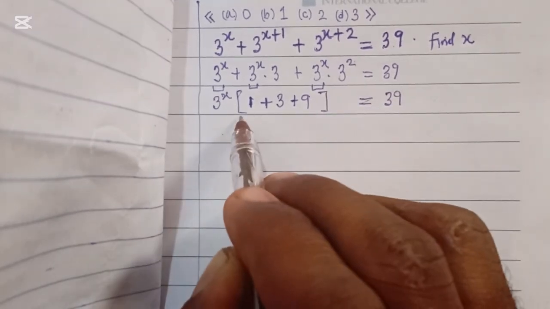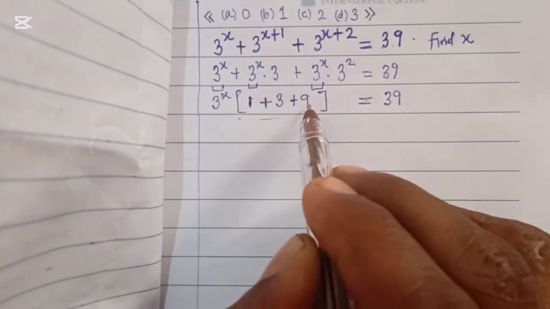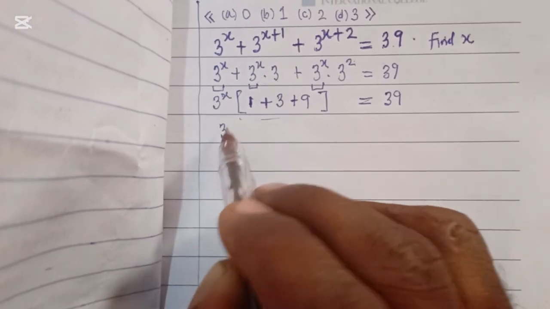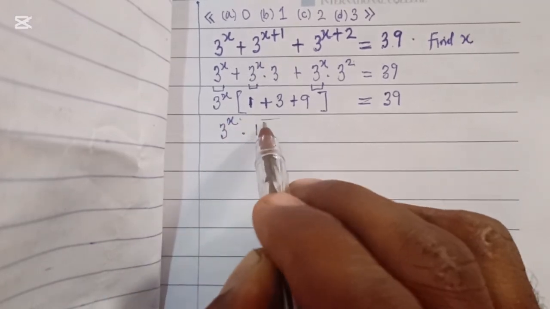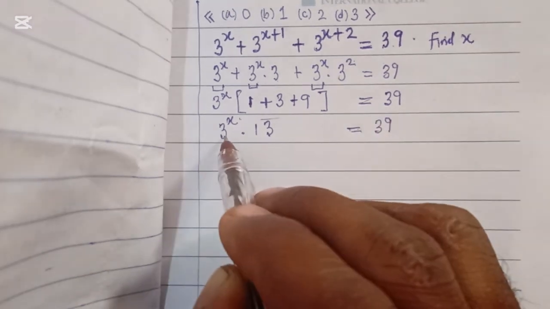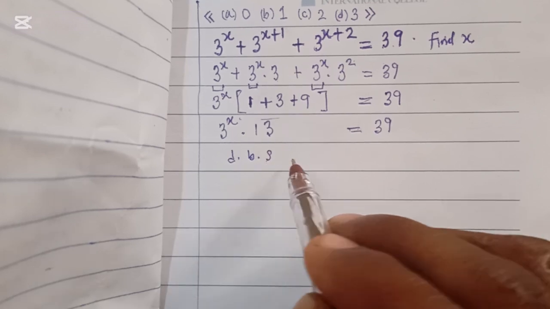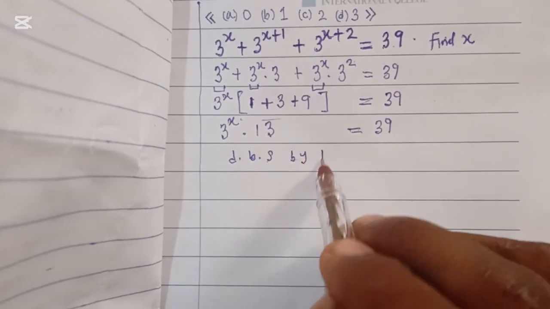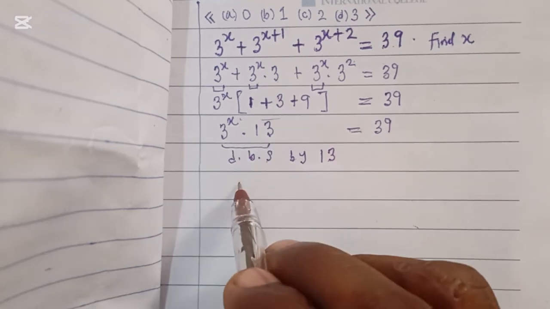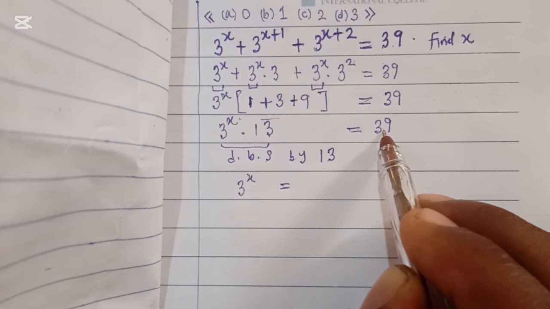And from the law of BODMAS, we need to evaluate what is inside the bracket. So 1 plus 3 is 4, plus 9 would give us 13. So we have 3 to the power of x times 13, which is equal to 39. And as usual, to get the value of x, you simply divide both sides by 13. When you divide this side of the equation by 13, you will be left with just 3 to the power of x.